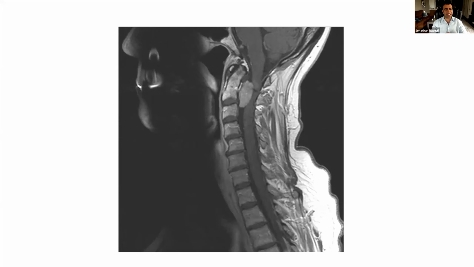So in this case, this is likely an intradural extramedullary lesion, most likely a meningioma. I mean, we have the long list of different things that this could possibly represent, but it does appear to be dural based. It's going posterior to the body of C2 and extends downward just slightly past the C2-3 disc space.